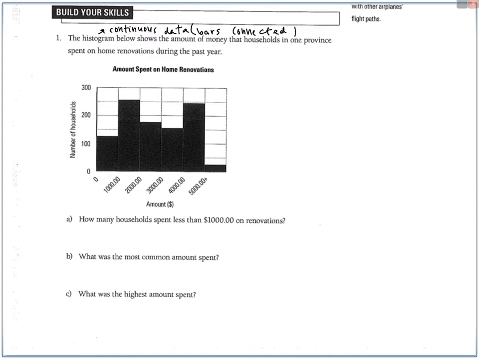All right. Notice the title. This is the amount spent on home renovations. That gives us our context. What's context? Are we talking about donkeys in Africa right now? No. We're talking about amount spent on home renovations. So this gives us our world. What are we talking about in this moment? What is relevant in this moment? Okay? So it's not random.